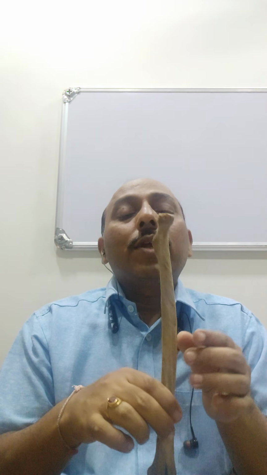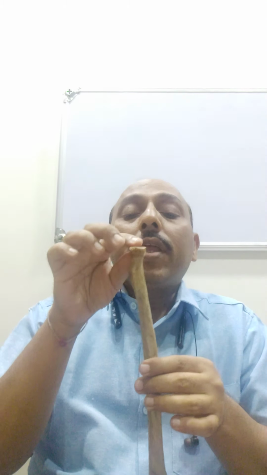See, it is marked lateral triangular and medial quadrangular. So the lateral triangular part articulates with the scaphoid, and the medial quadrangular part articulates with the lunate to form the wrist joint. Okay, so see students, it is a very important bone. Superiorly it forms the elbow joint, inferiorly it forms the wrist joint.